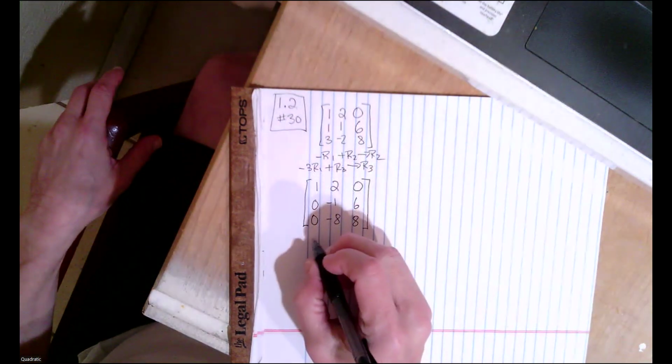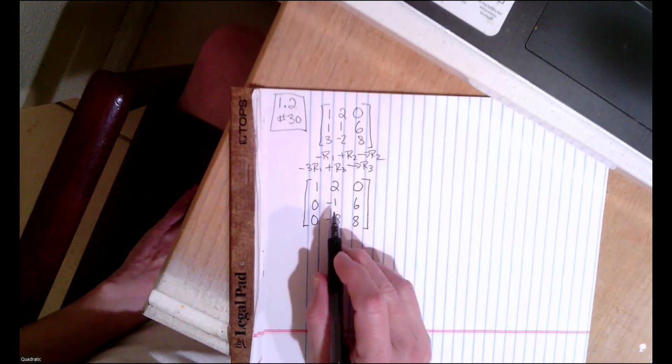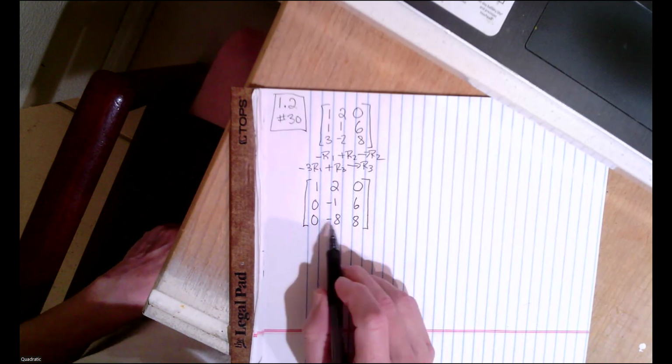And I guess I'm going to divide. Well, I can see right now, by the way, I can see already that we've got problems. I can see right away that the second row tells me that y is equal to -6, and the bottom row tells me that y is equal to -1. I can see that already.